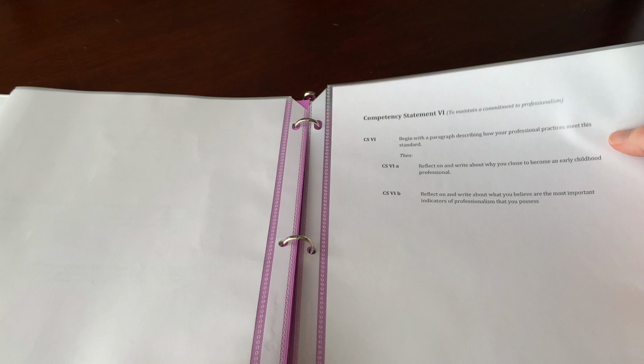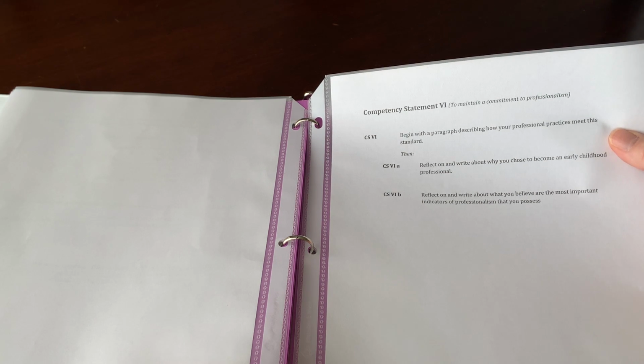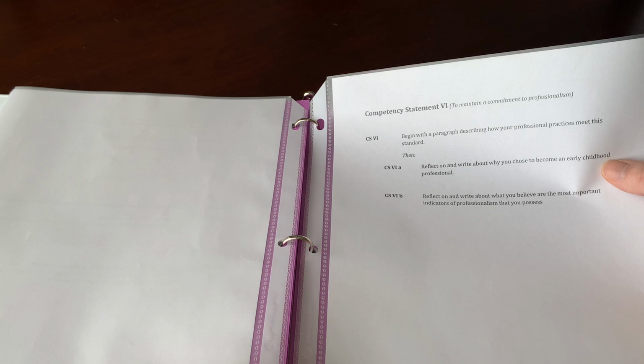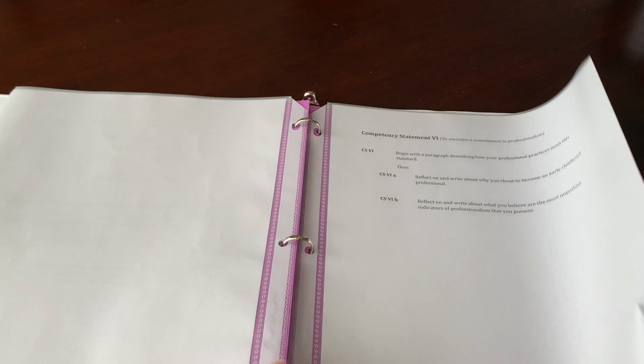Competency statement 6, the last one, is to maintain a commitment to professionalism. Once again, begin with a paragraph describing how your professional practices meet this standard, and then you want to reflect and write about how or why you chose to become an early childhood professional, and then also a paragraph on what you believe are the most important indicators of professionalism that you possess.